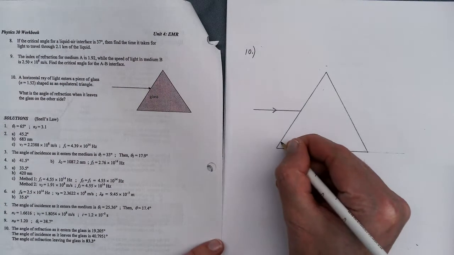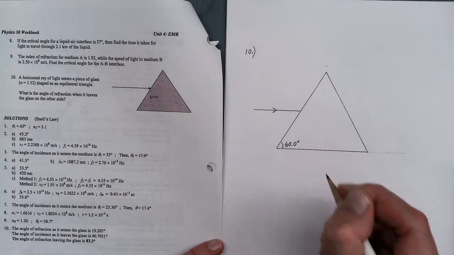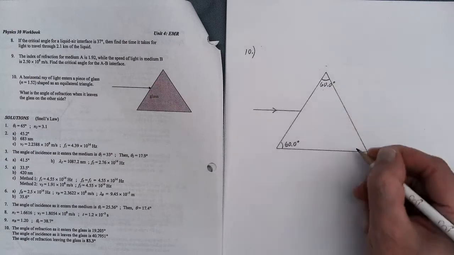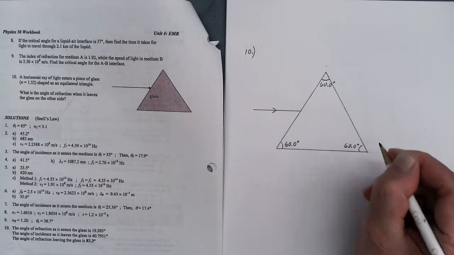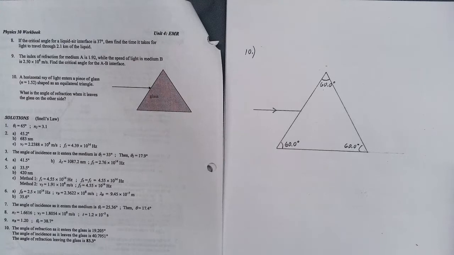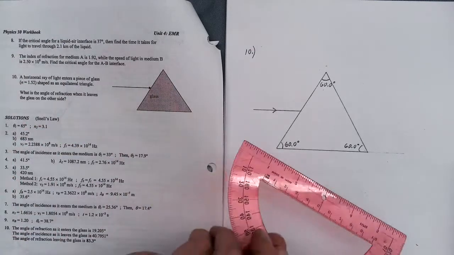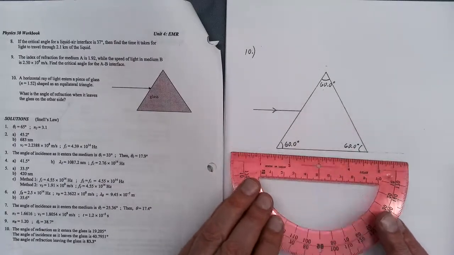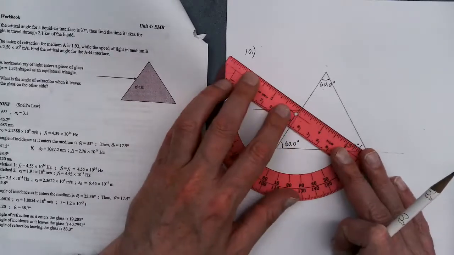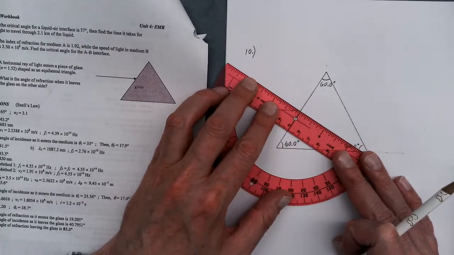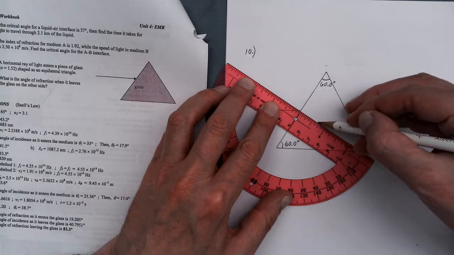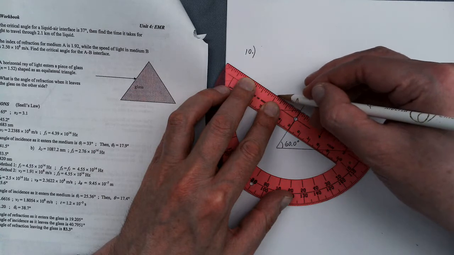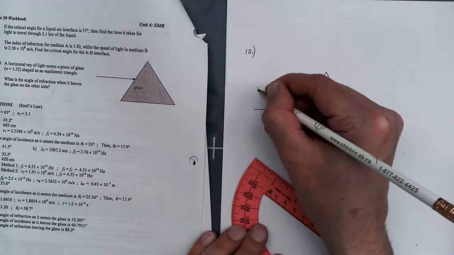Well, an equilateral triangle has 60-degree angles, okay? So that's a nice place to start by putting in some angle measurements. Now what I want to do here is realize it's a horizontal ray, and so the bottom of this is horizontal. So what we have here is essentially two parallel lines. So I'll draw my normal to the surface right where it intersects there. All right, so there's my normal line.